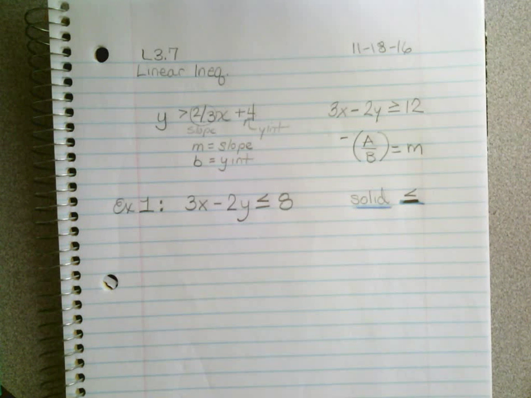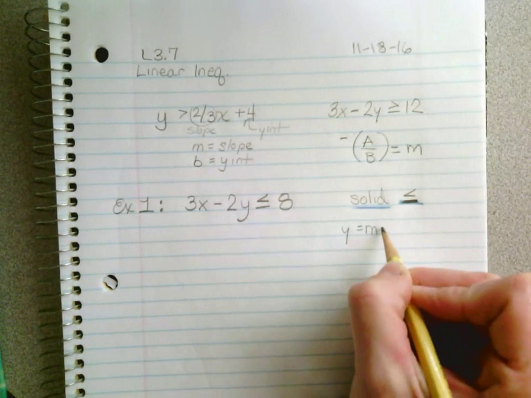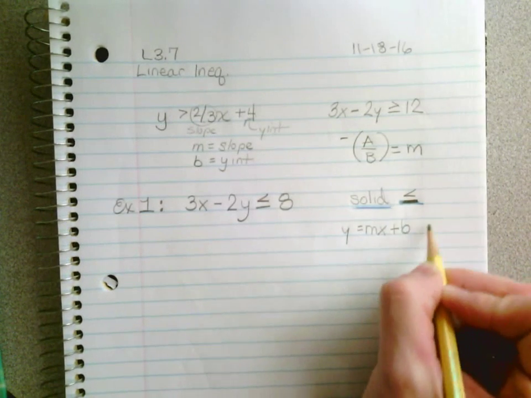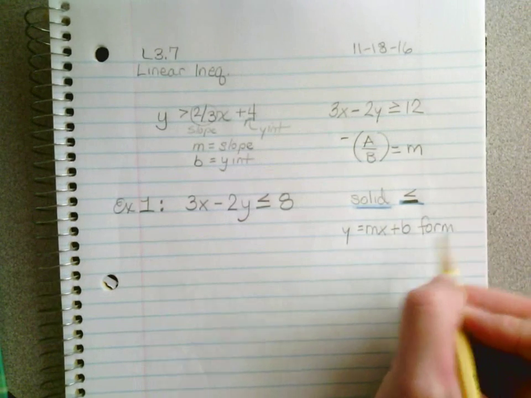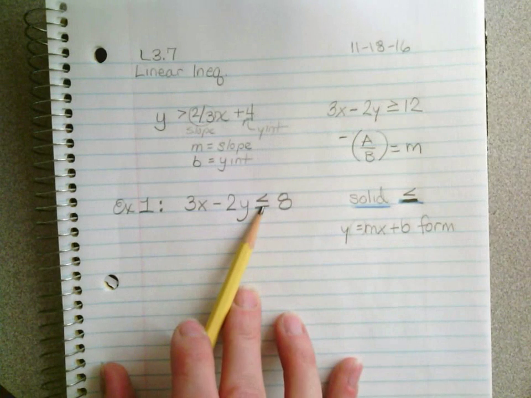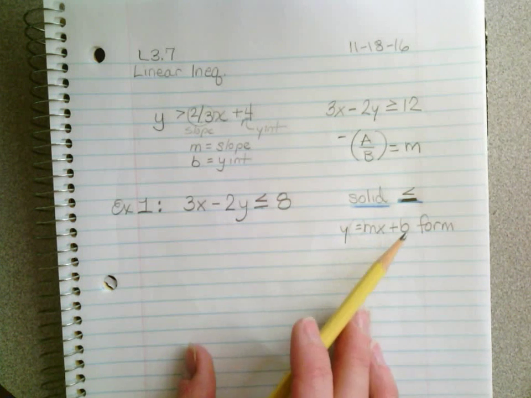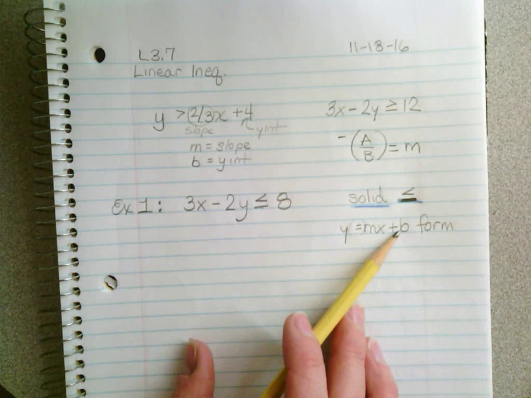What I like to do is convert these into y equals mx plus b form, slope-intercept form. Again, the equal sign is kind of irrelevant here.